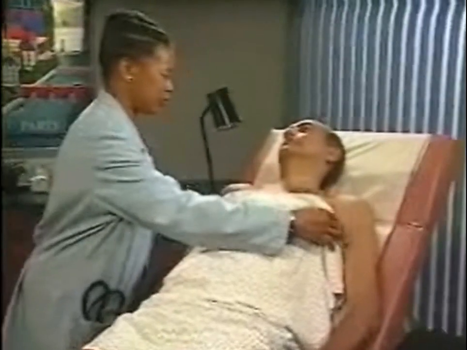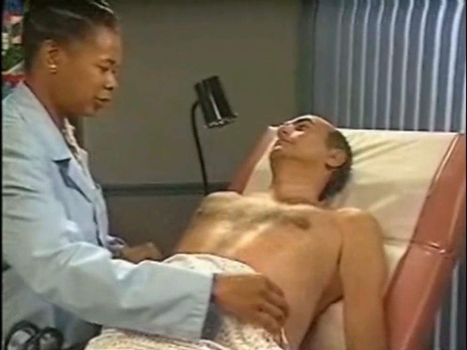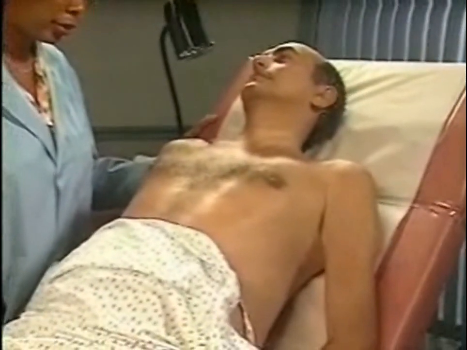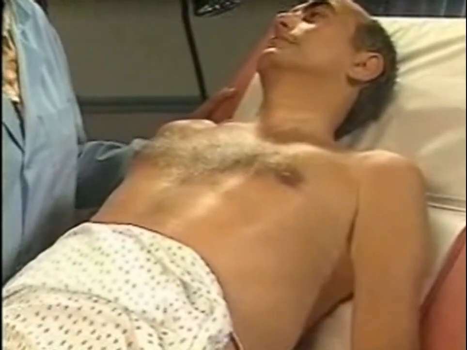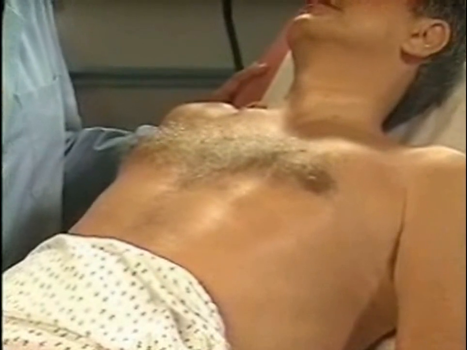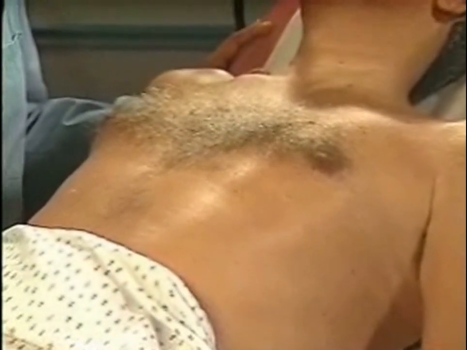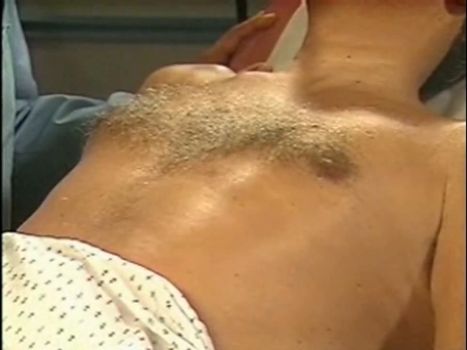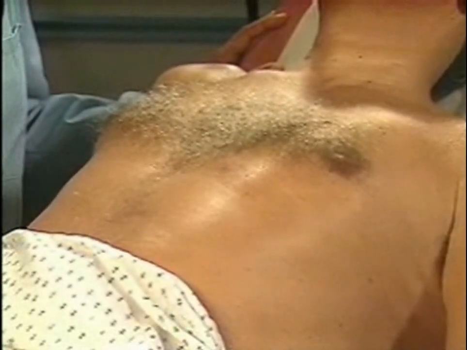To examine the heart, stand at the patient's right side. Have the patient remain supine with the upper body raised to about 30 degrees. Inspect the precordium, noting any pulsations, heaves, or retractions. There are none here. Look for the apical impulse, which, when visible, is normally seen in the left fifth interspace at or medial to the midclavicular line.